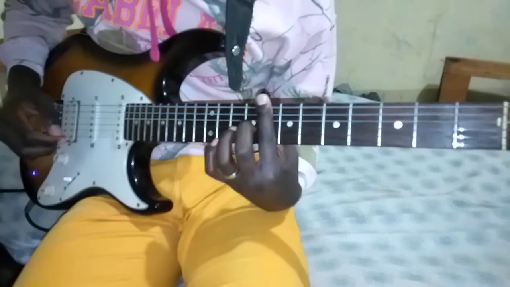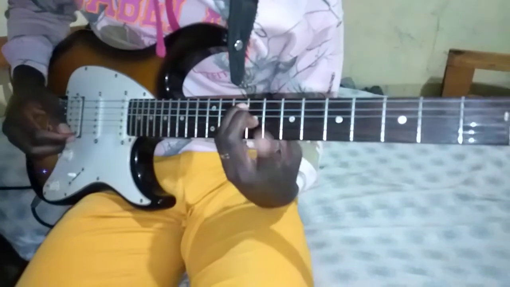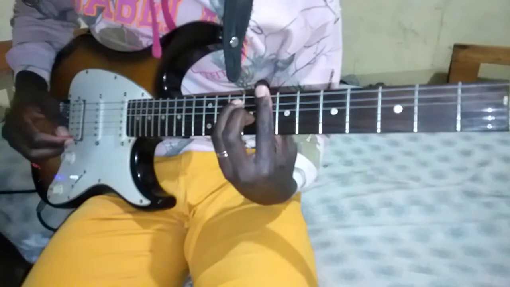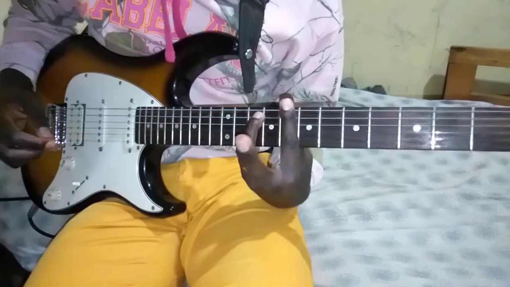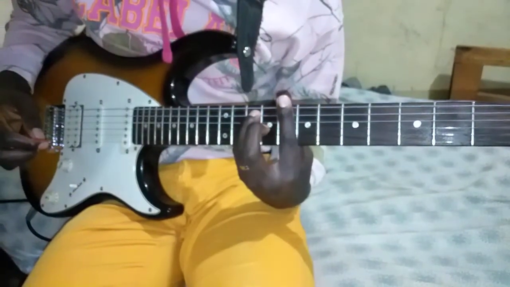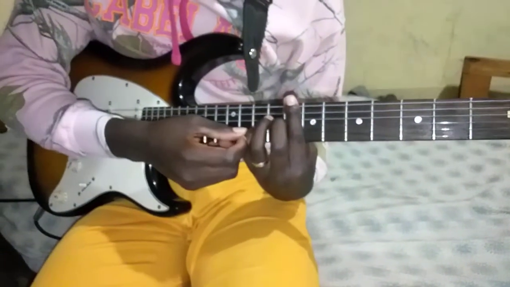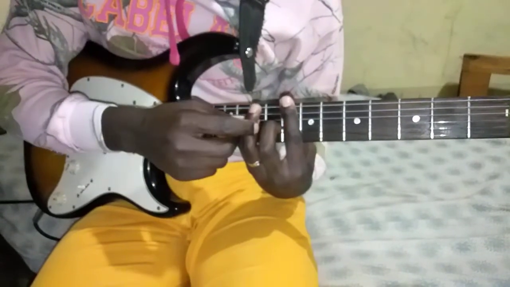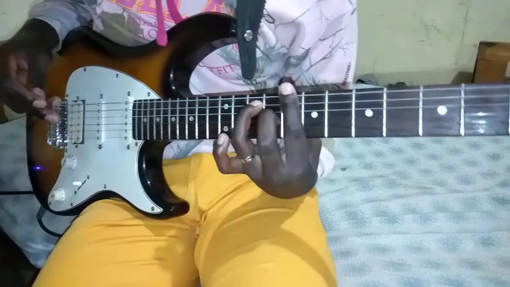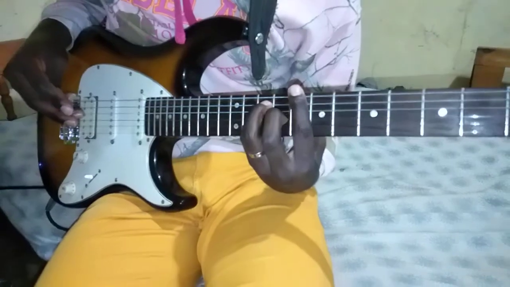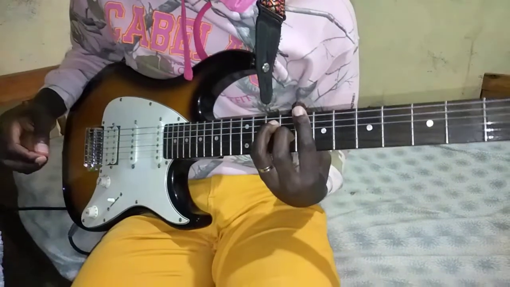You can still hold it as bar form, in that way, whereby your first finger lies on the whole of the 8th fret, the second finger lies on the 3rd string on the 9th fret, and the pinky finger lies on the 4th string, 10th fret, and the ring finger, the 10th fret on the 5th string. Such that is how it sounds.